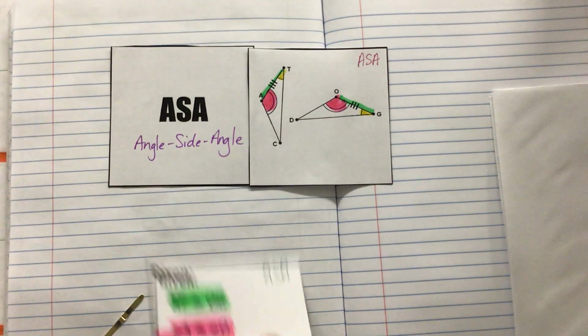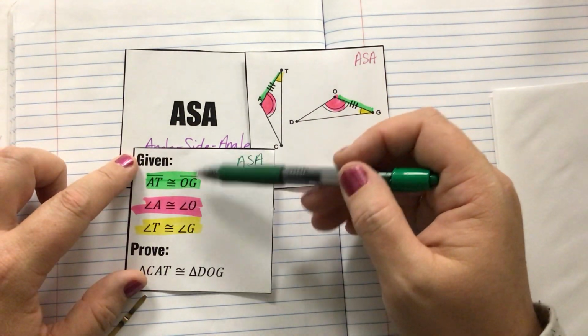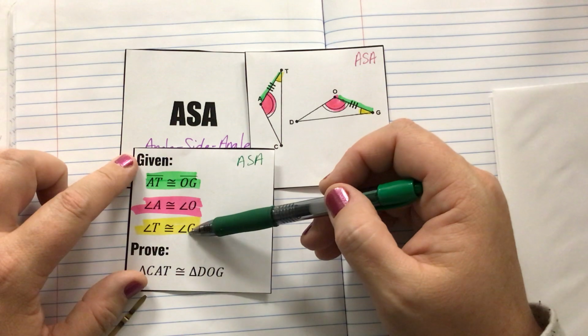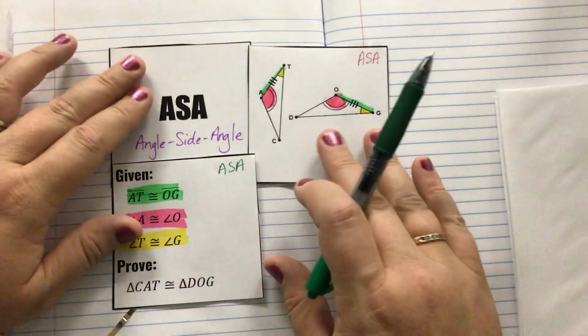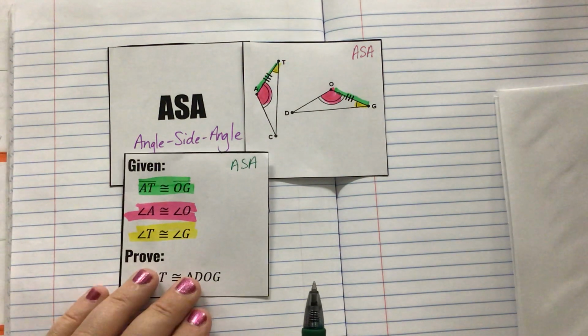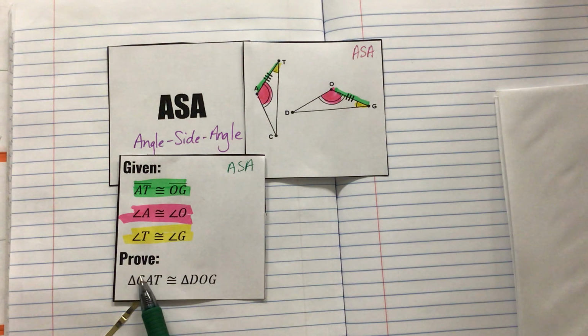When you're listing them out, this is a good point to make. It doesn't have to be listed in order. Like, you don't have to have an angle first and a side second and an angle last. It just has to correspond to the picture. Okay, so that's what that looks like, angle, side, angle. And again, I'm going to end up with congruent triangles at the end.